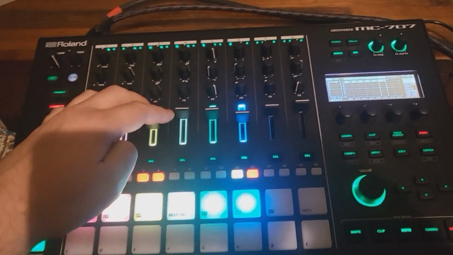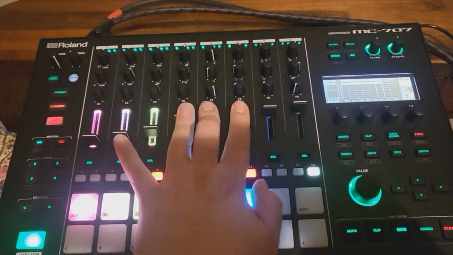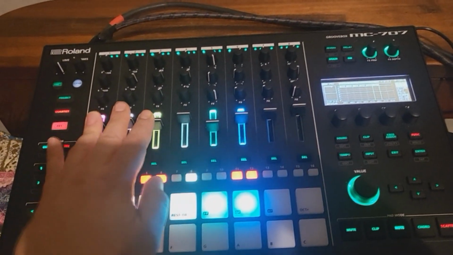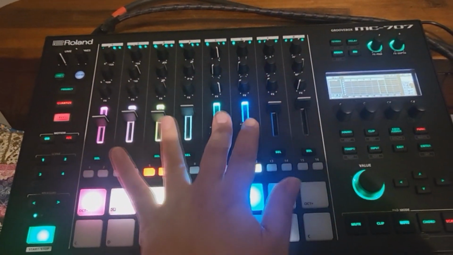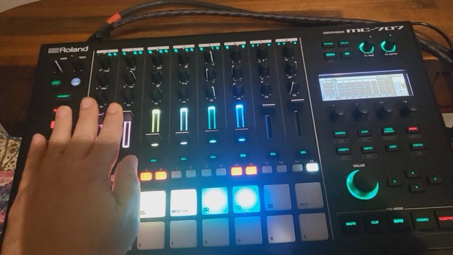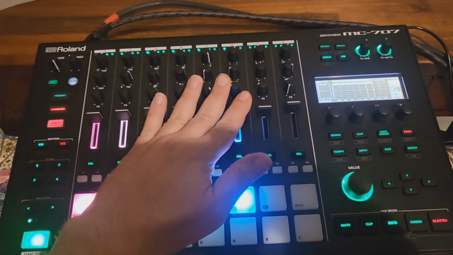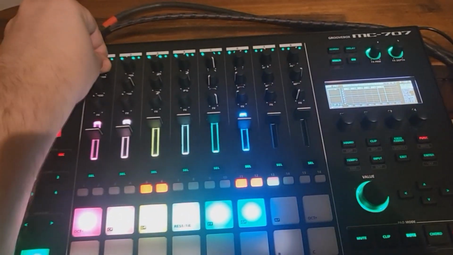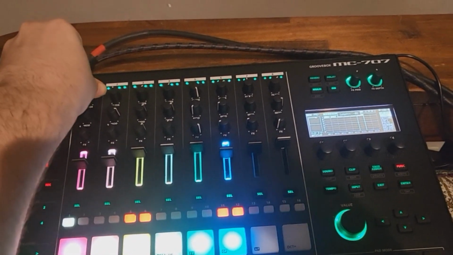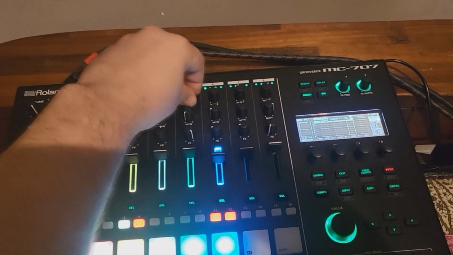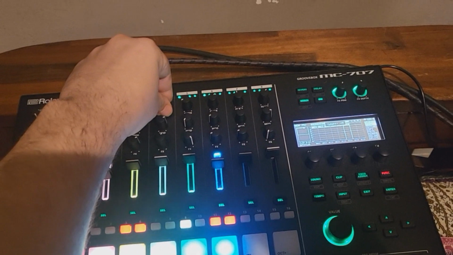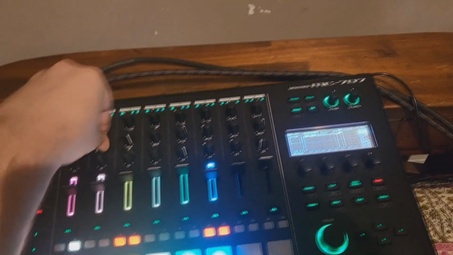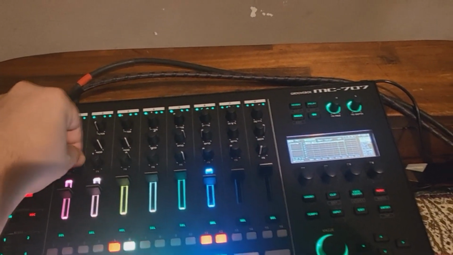Alright, so now you can control the volumes of each thing. And you can control the filter. And the decay, just right off the bat, and they're like the reverb.